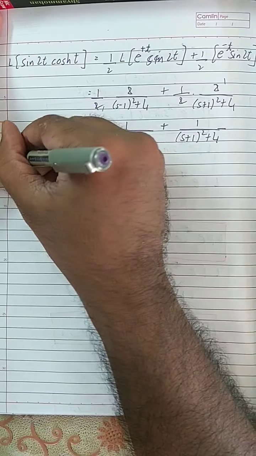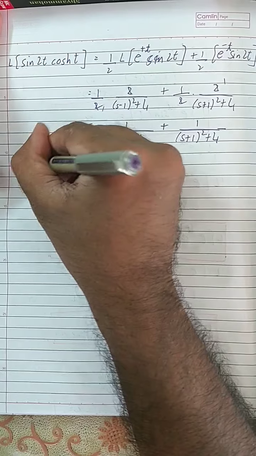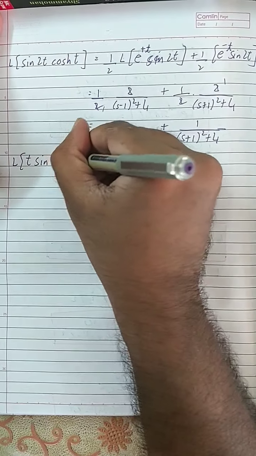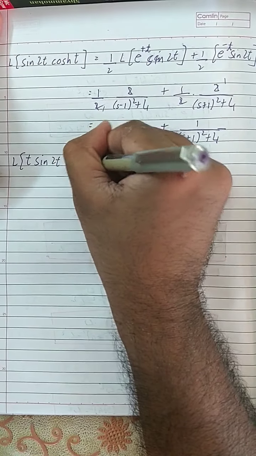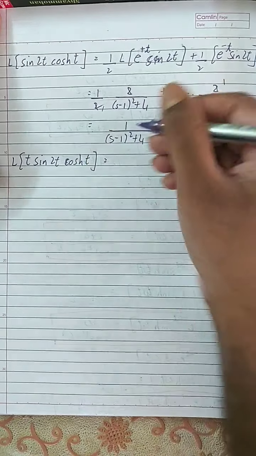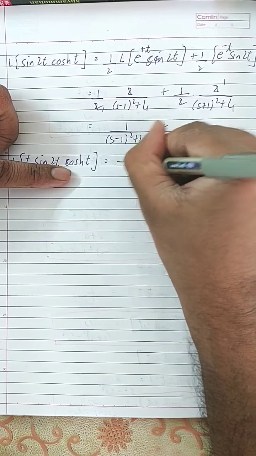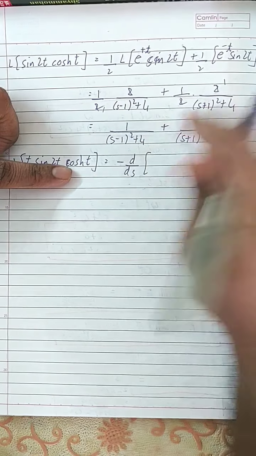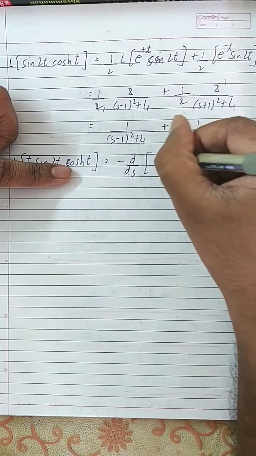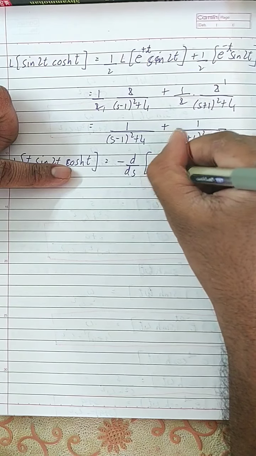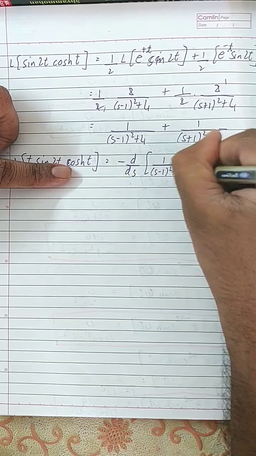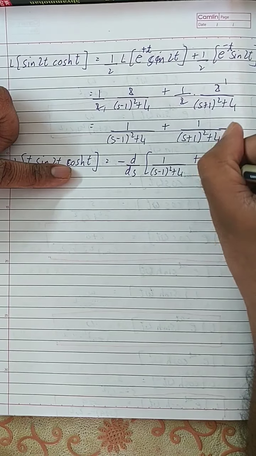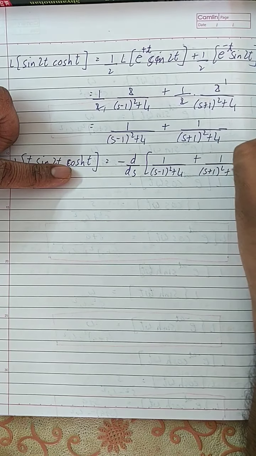Therefore the Laplace transform of t sine 2t cos h t is equal to minus of d by ds of, this is my f of s, 1 by s minus 1 the whole square plus 4 plus 1 by s plus 1 the whole square plus 4.